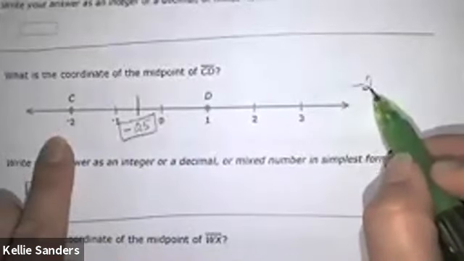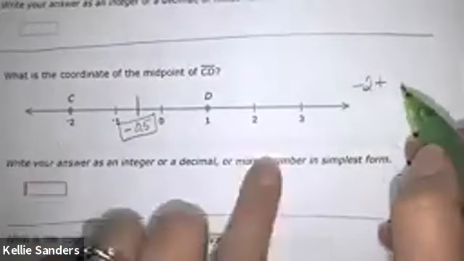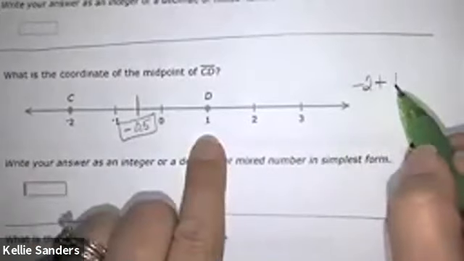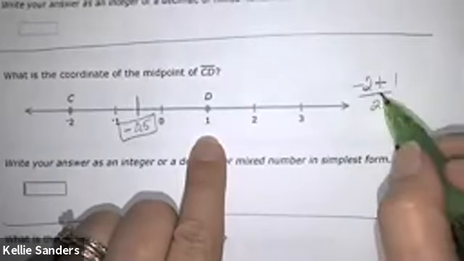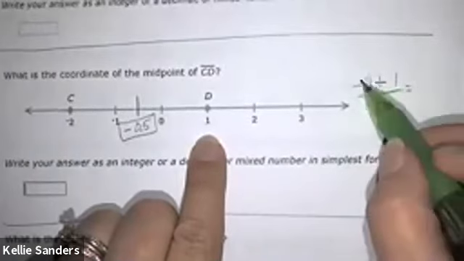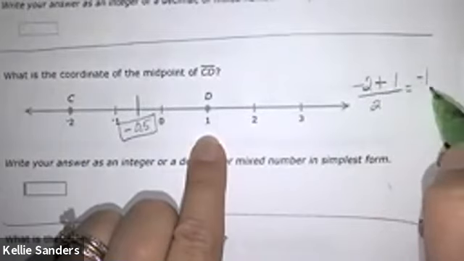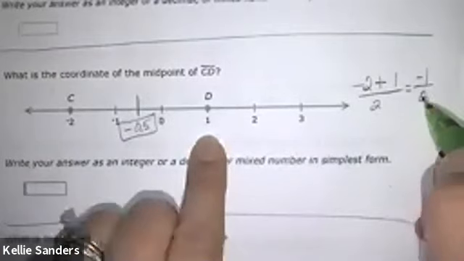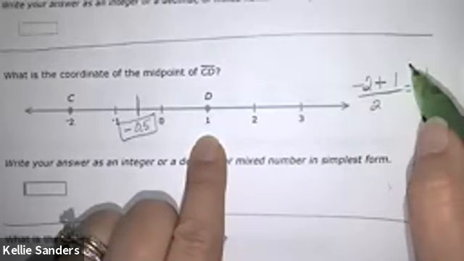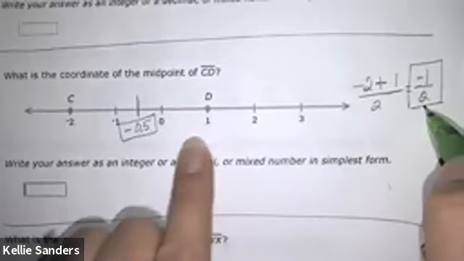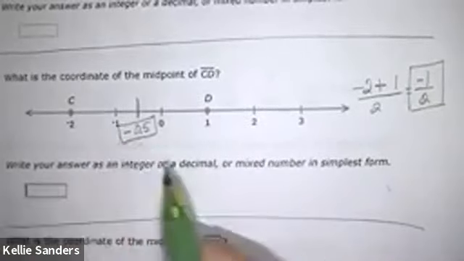But let's say we don't know that. So it'd be the first endpoint, which is -2, always plus, and then the second endpoint would be 1, and we would divide by 2. Add first, because that's on top. -2 plus 1 is -1. Bring the 2 over. This does not reduce. -1/2 is your answer. -1/2 and -0.5 is the same answer, right?